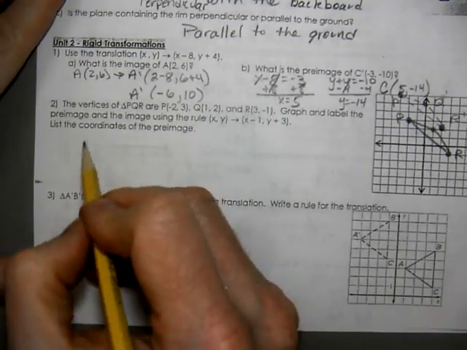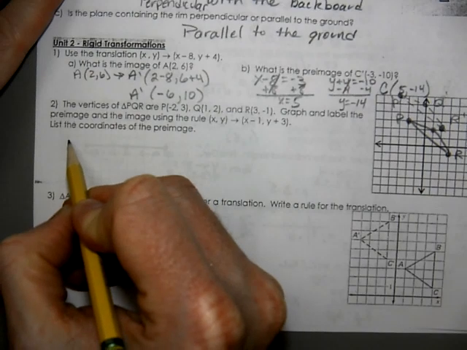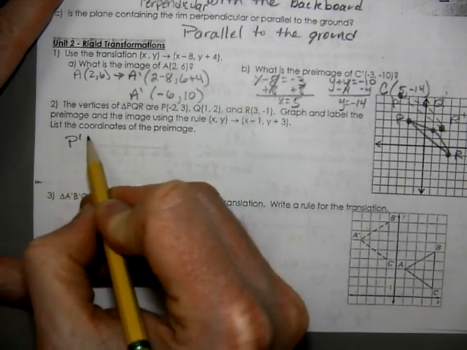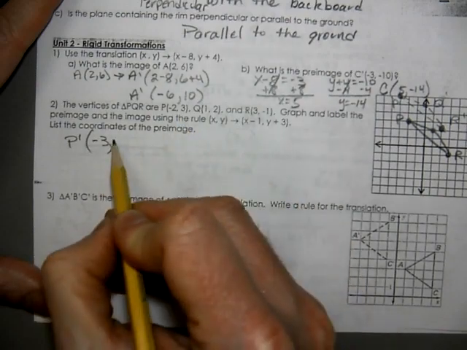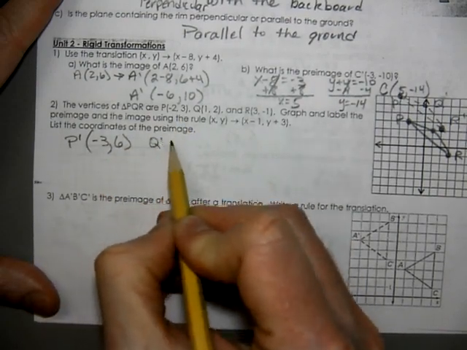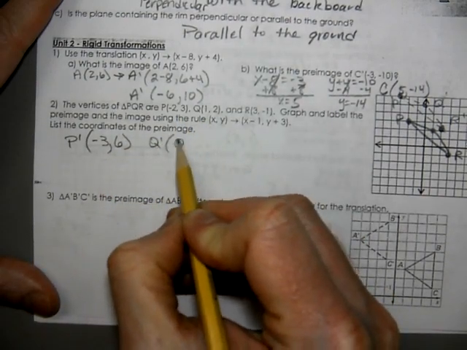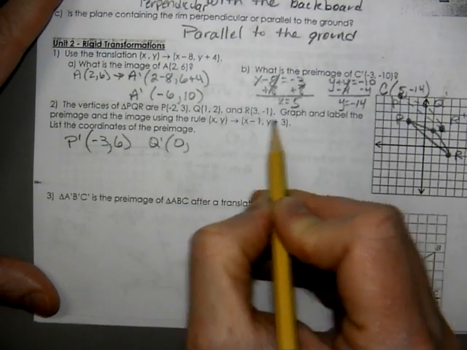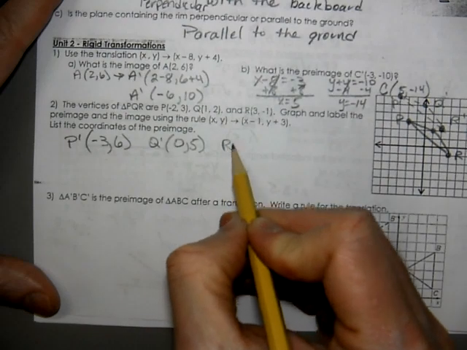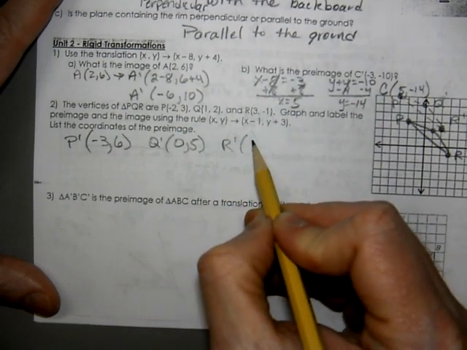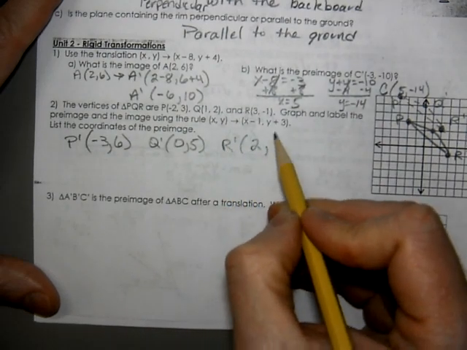List the coordinates. Well, P prime is going to be 1 to the left and 3 up. Q prime is going to be 1 to the left and 3 up. And R prime will be 1 to the left and 3 up.